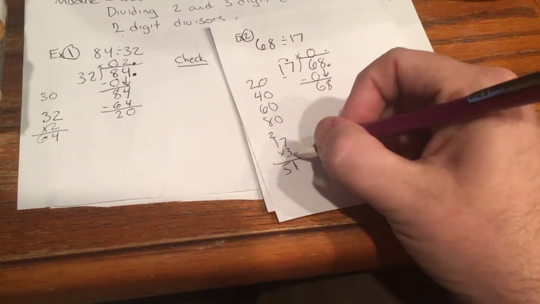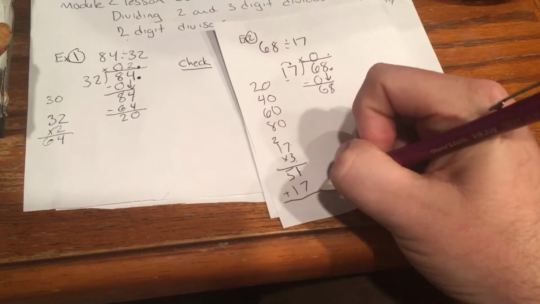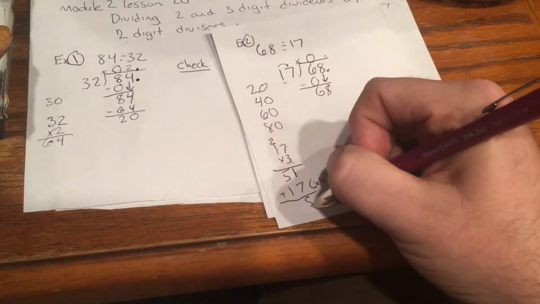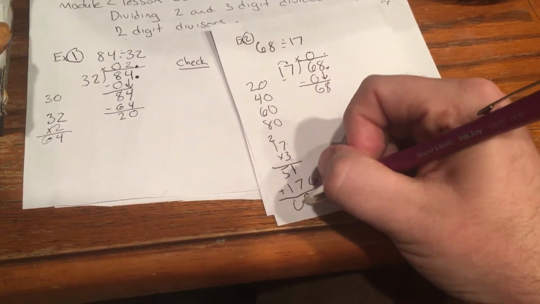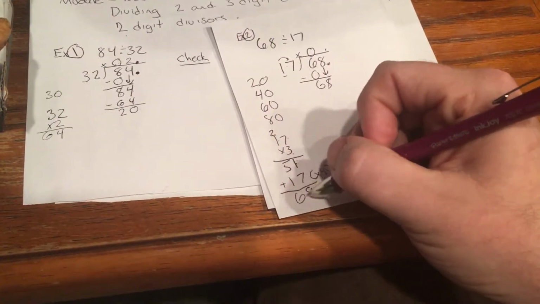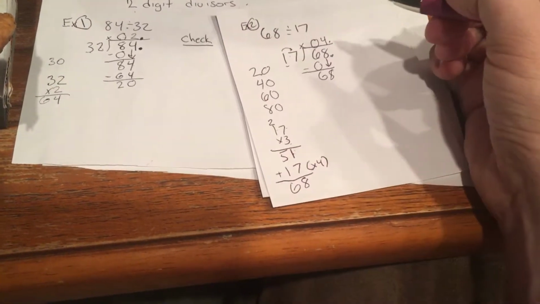So since this is 17 times 3, I'm going to quickly try to add 17 more. This will make it times 4. 1 times 7 is 8. 5 times 1 is 6. Oh, so the answer is one more group of 17 will give me 68. So we now know that 17 can go into 68 4 times.